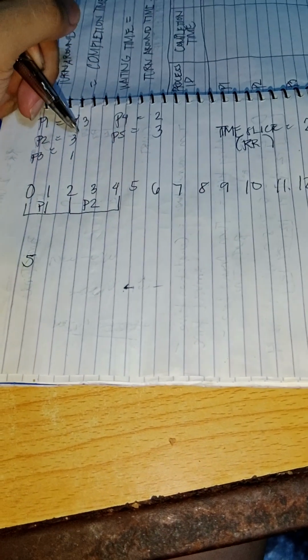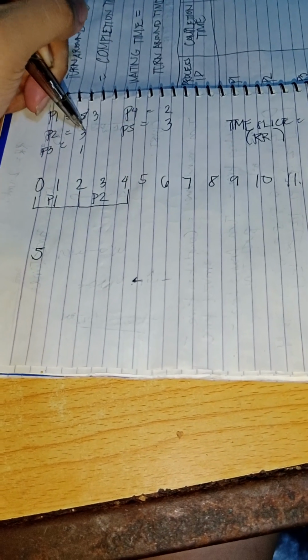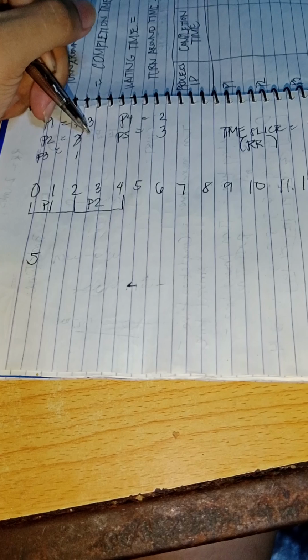So here's P2. Then the original value of 3 of P2 will now become 1, the remaining value.